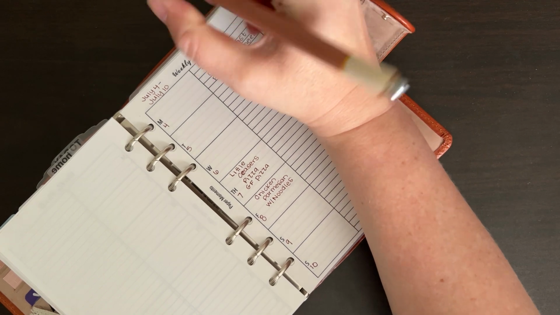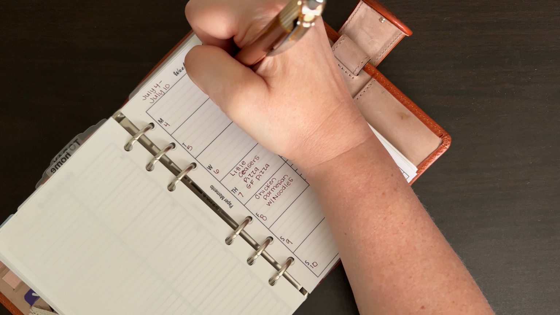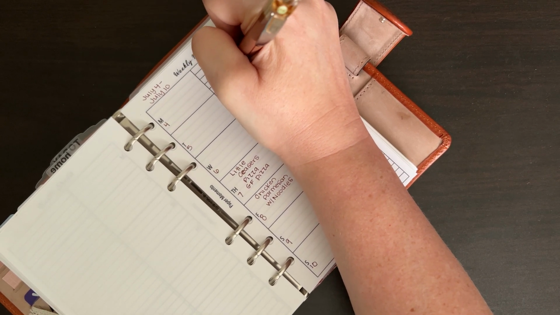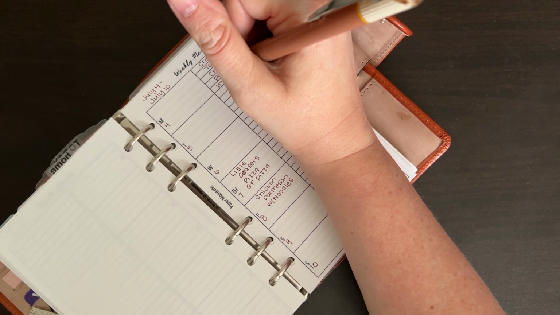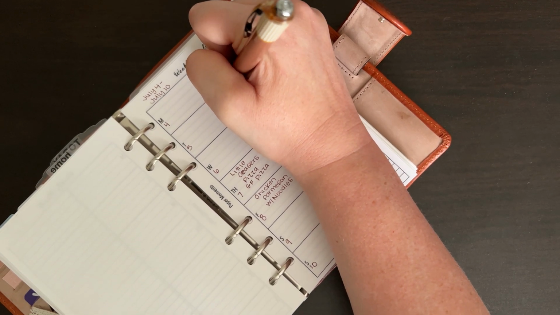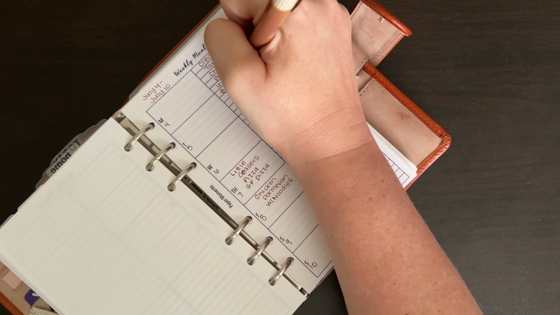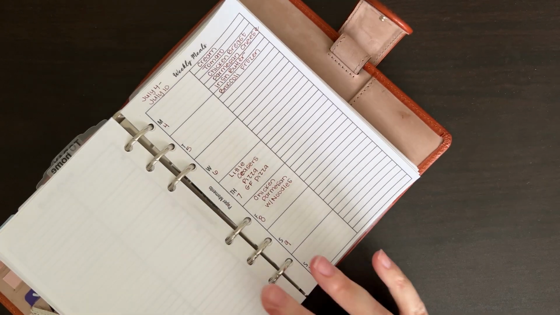I need more butter, and I buy Irish butter. That way I know it's grass-fed. So I'm going to write that down. I do need some broccoli to go with it. And to make it easy on myself, I like to get the frozen. So I'm going to write that down. I don't have any in my freezer.